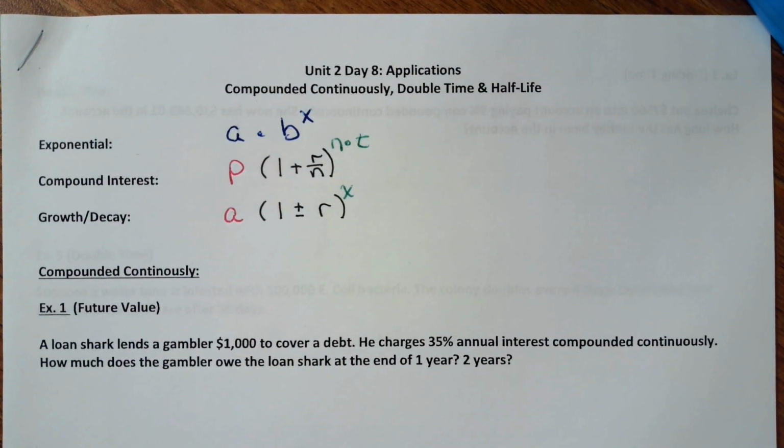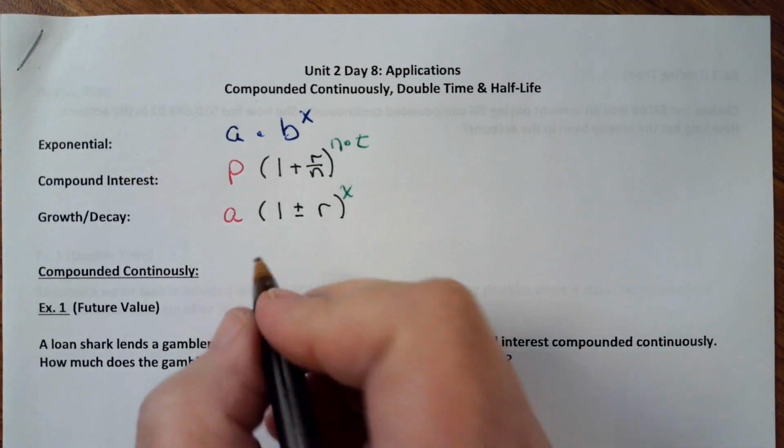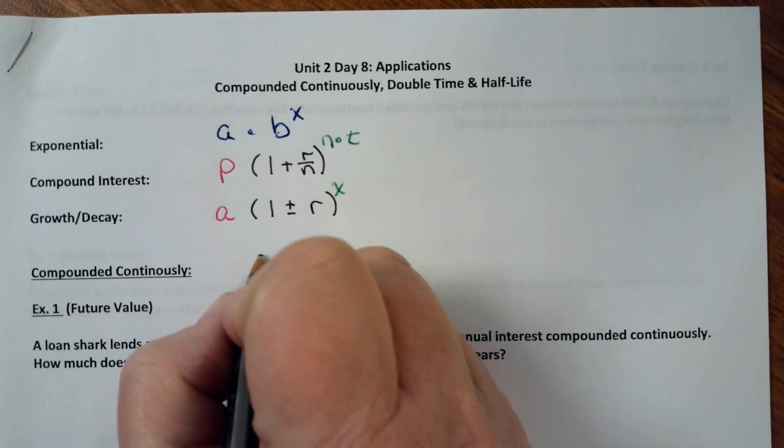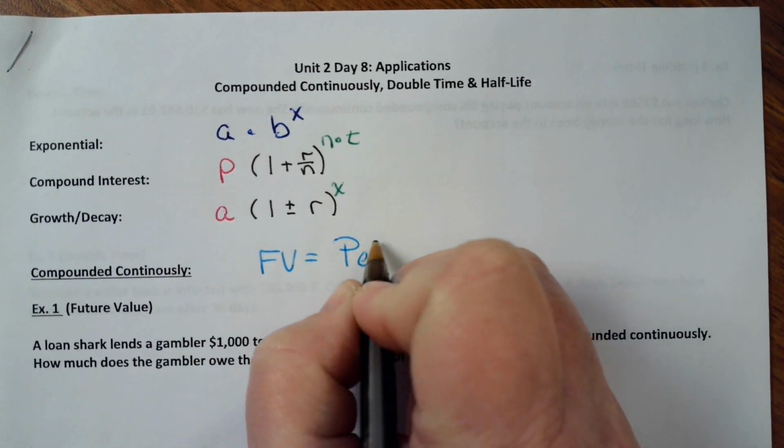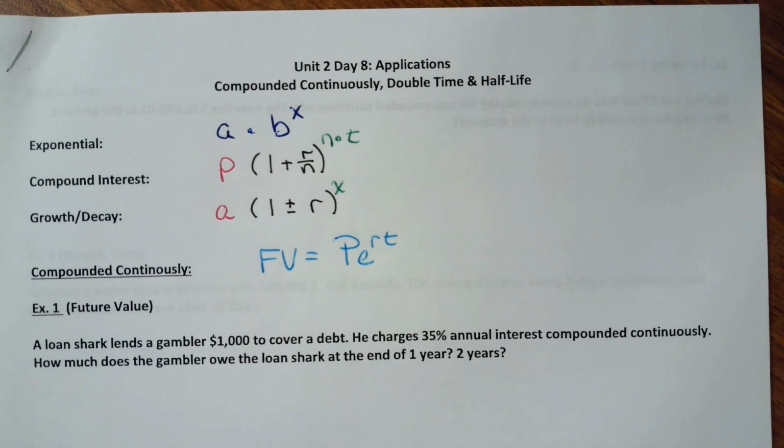Well, we have one more type of compounding that we're going to look at, and that is our continuously compounded interest. And it's just exactly what it says. It's continuously compounded. It's not compounded only a certain number of times. It is always being compounded. All right, and this formula is known as the PERT formula. Okay, so your future value here is P times E raised to the RT.